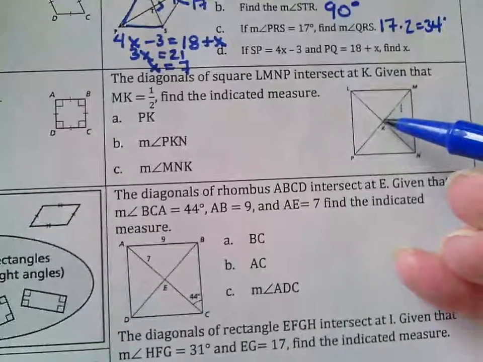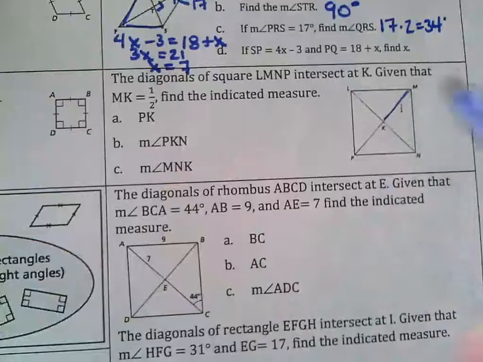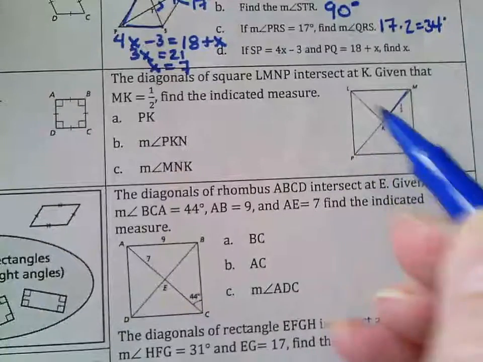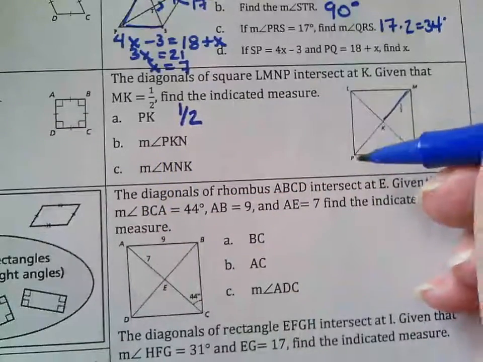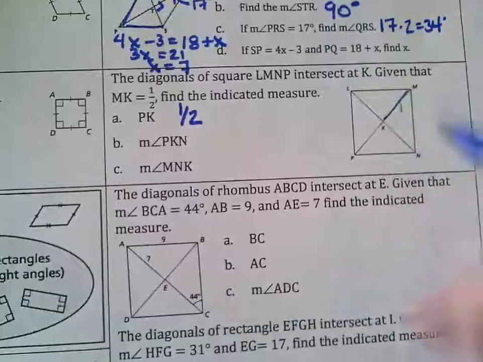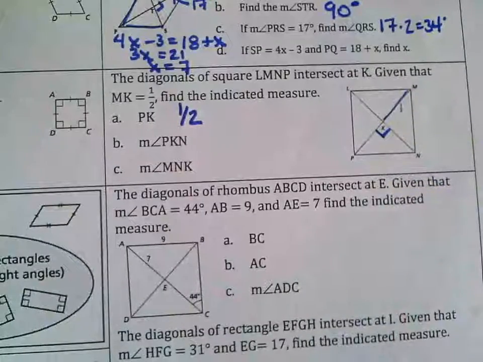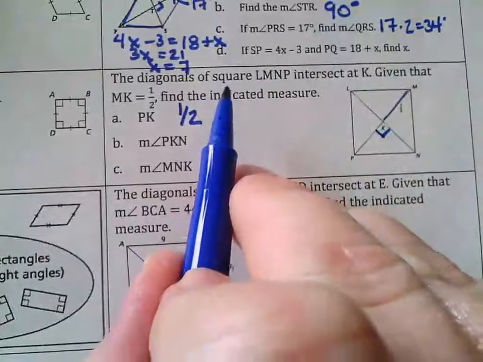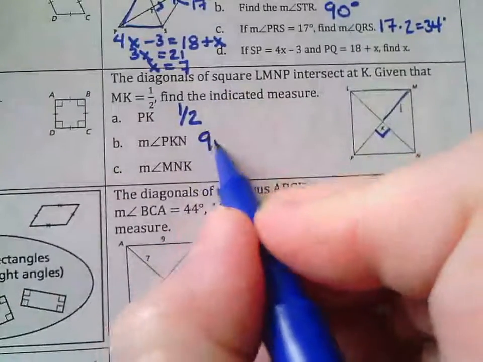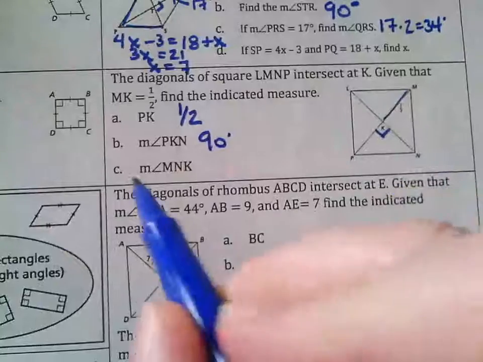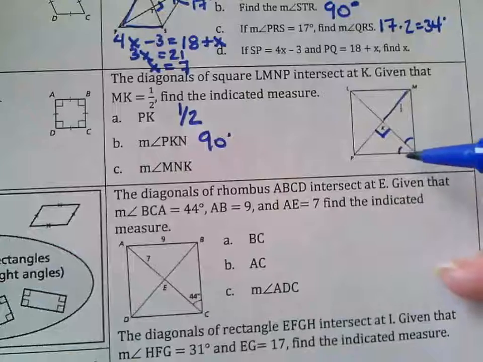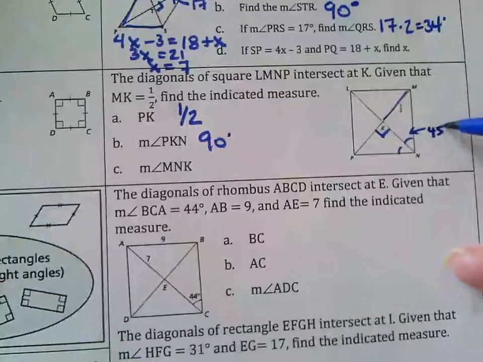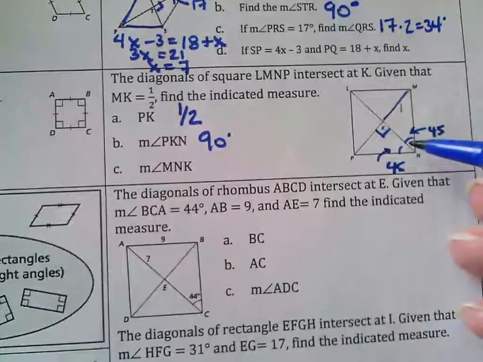Well, this is 1/2 from here to here. So what is the measurement from here to here? It's 1/2. So the measurement of PKN, remember I said that these all intersect on a rhombus at 90 degrees. That's true of a square as well. So 90 degrees. And MNK, this is bisected. So this is 45 and this is 45. So 45 for that little angle right there.